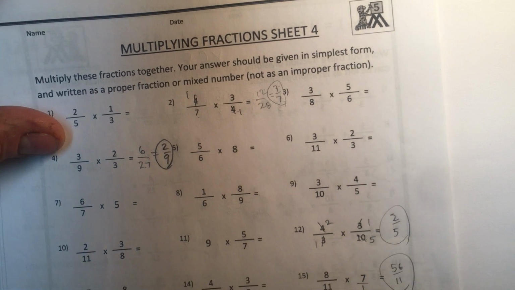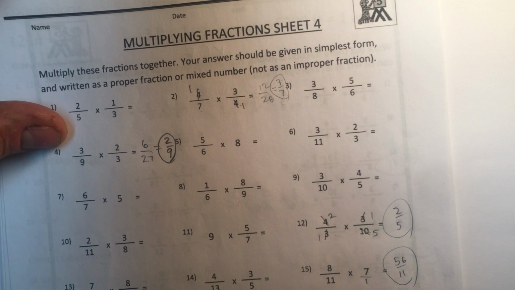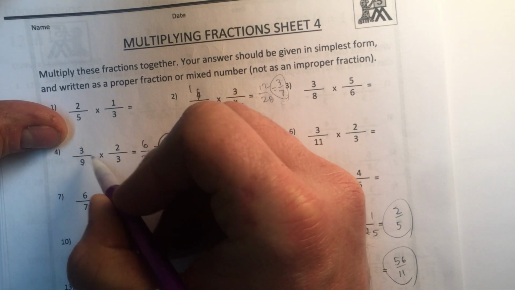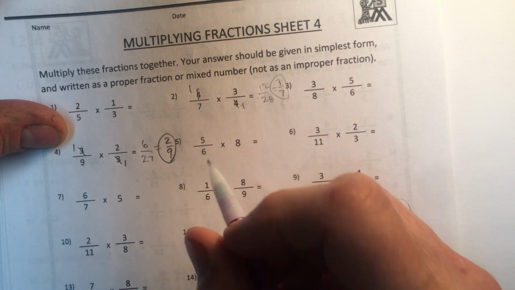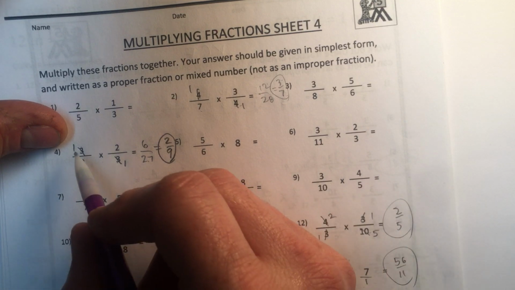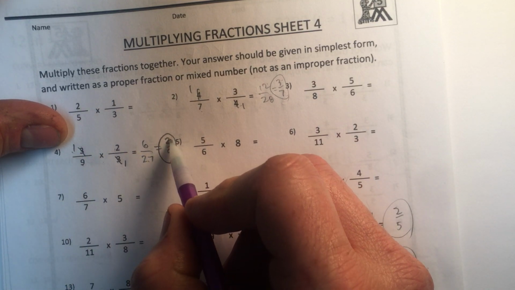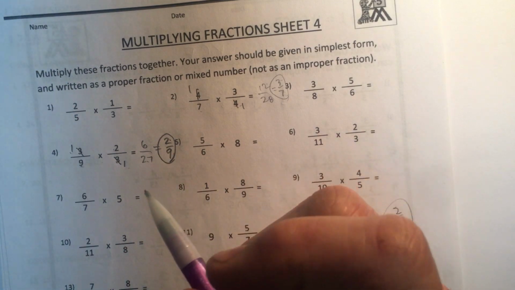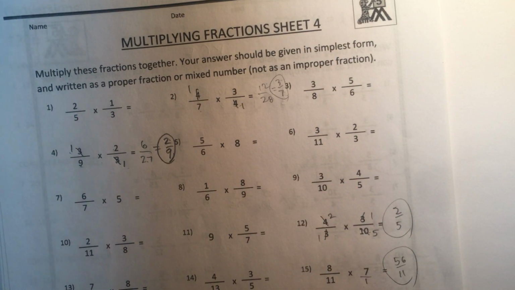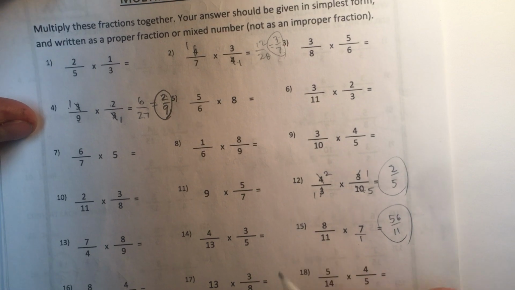But it's actually easier if you cross cancel. Like right here on this one, see the 3's? 3 goes into 3 one time, 3 goes into 3 one time, so I can cancel those out. And then 1 times 2 is 2. And then on the bottoms, 9 times 1 is 9. So it's easier to get your answer that way if you cancel them. And that's what you want to look for.